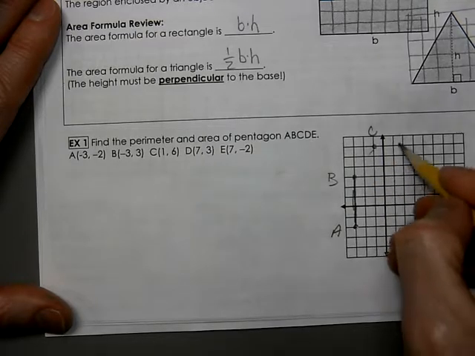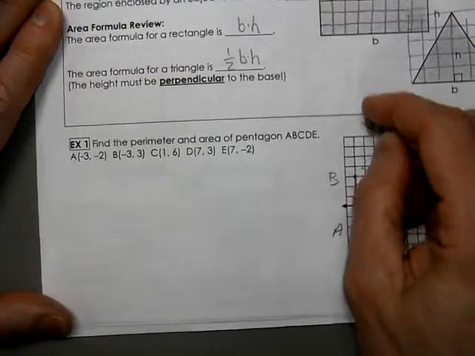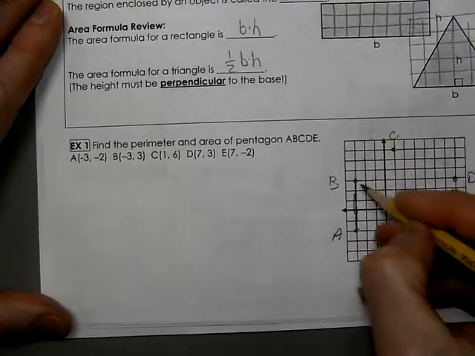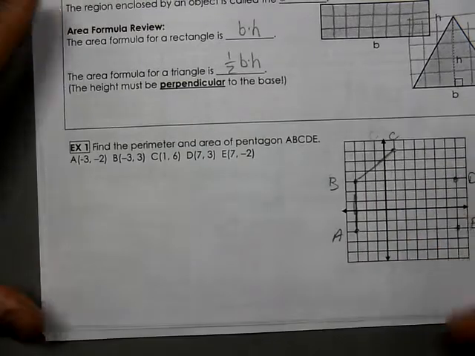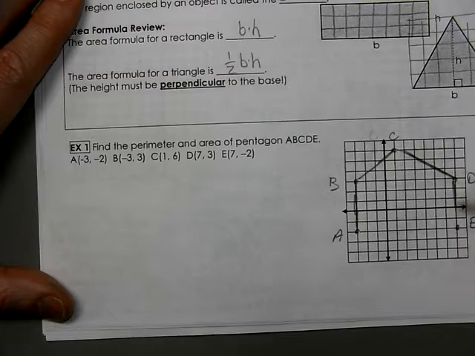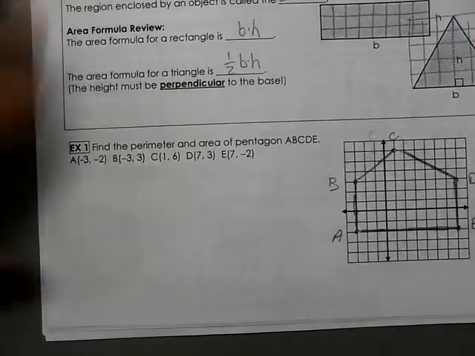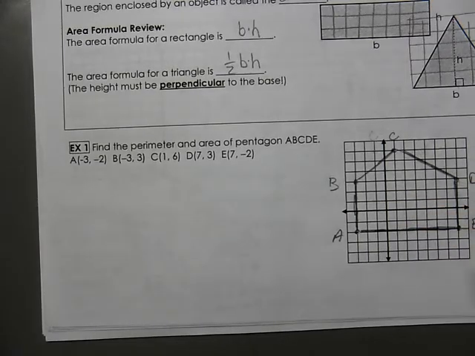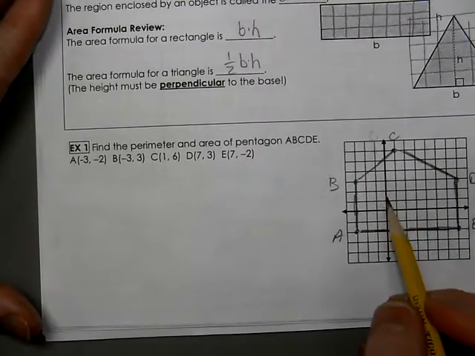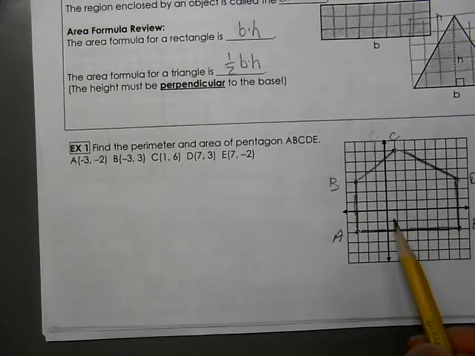Well, this should have been 1, 6. We'll connect the points in consecutive order. And we have 5 different sides, 5 different vertices. So that's actually called a pentagon. And we're going to look for the perimeter and the area of this pentagon.